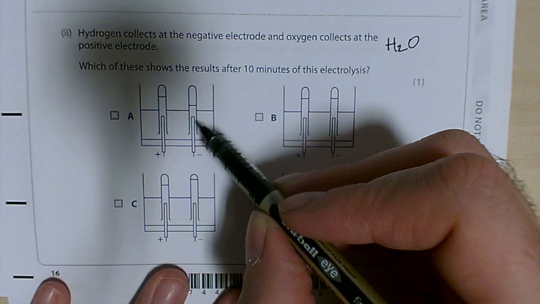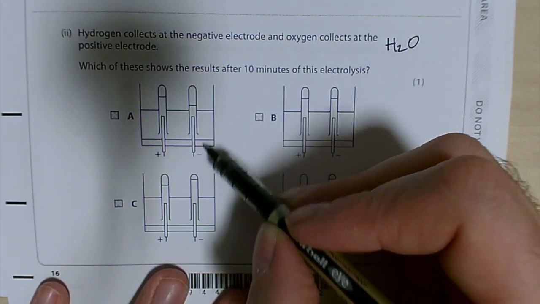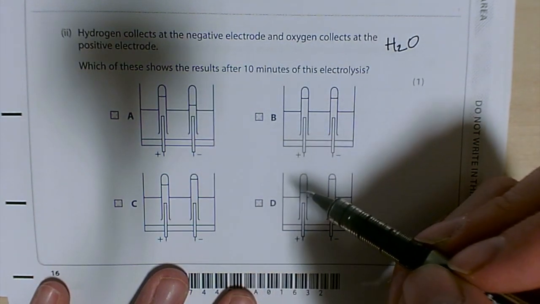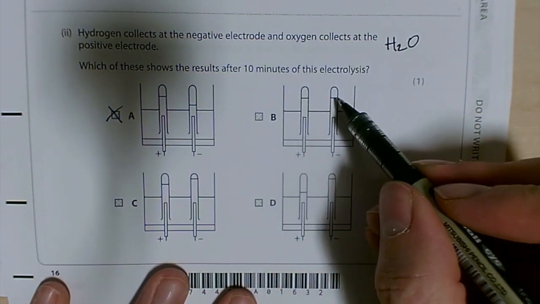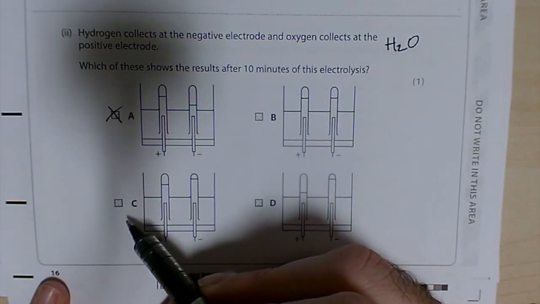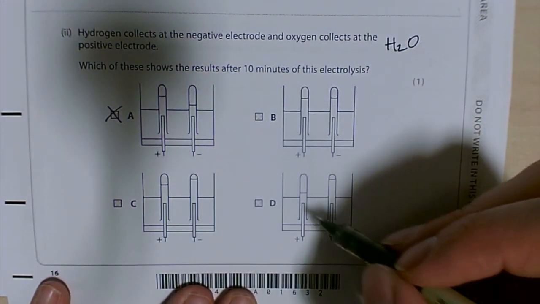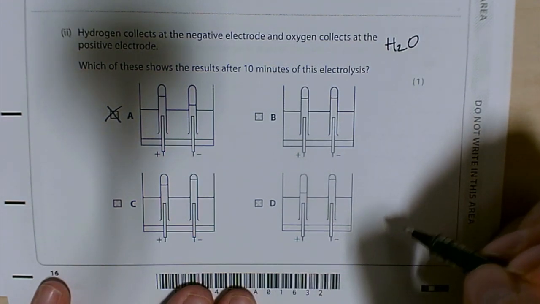We should be displacing more water out of the hydrogen tube. So here we've got a negative one. There's more hydrogen being produced here than the oxygen. That one is going to be our correct answer. Can't be B because they've both got the same volume. It can't be C because the negative one has hardly collected any. And it can't be D again because the negative one has hardly collected any, and that one either.